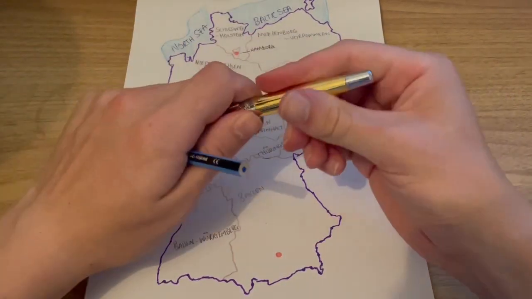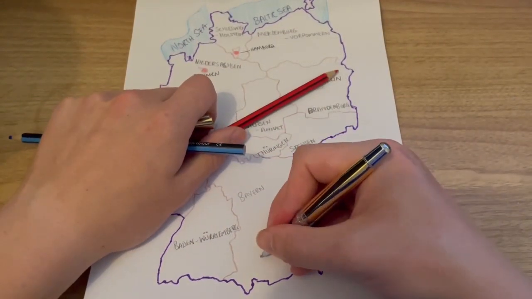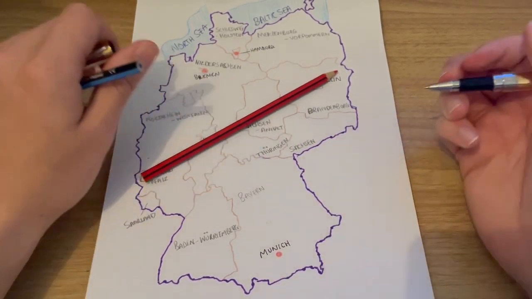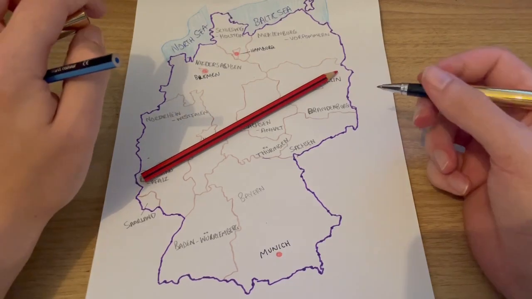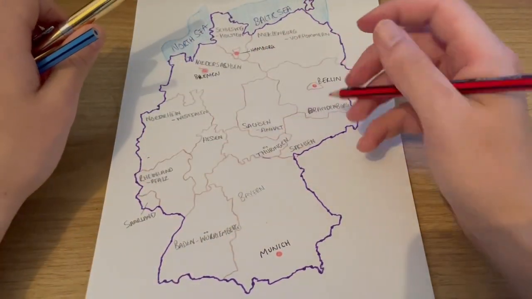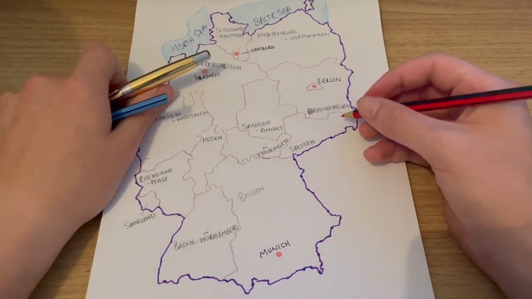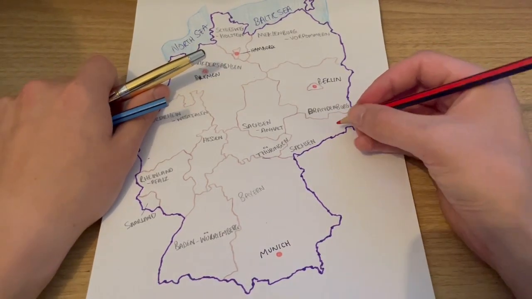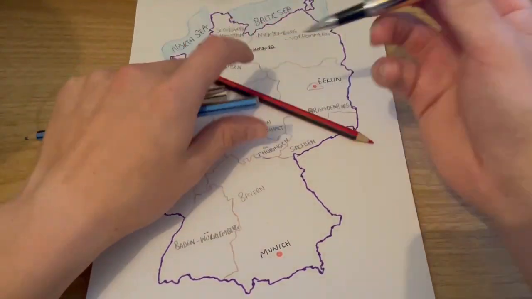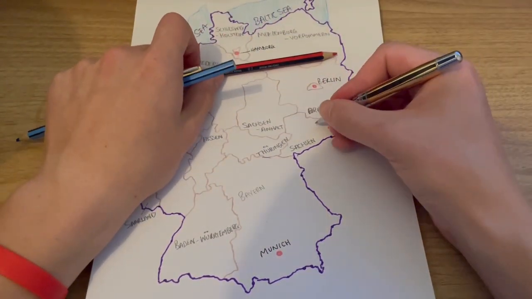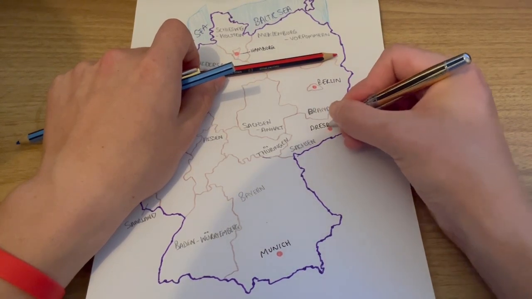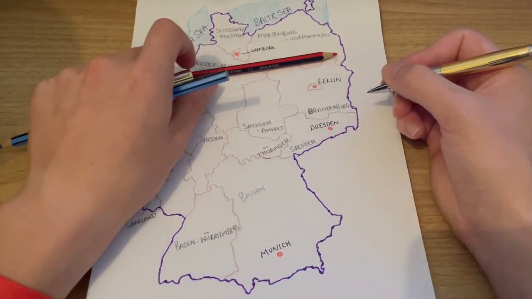is down here. Munich or München. Here. Dresden.